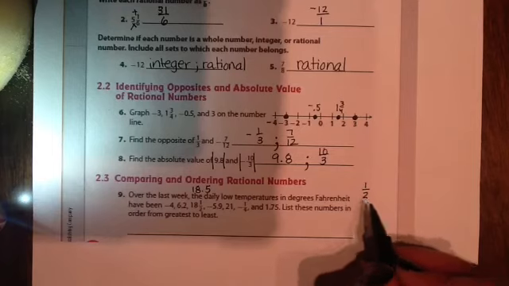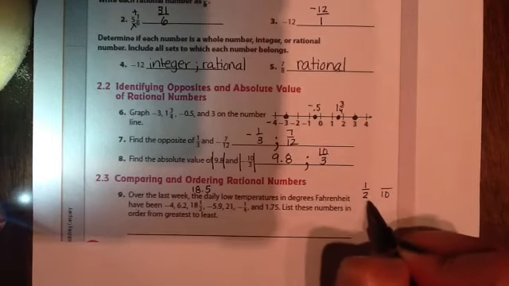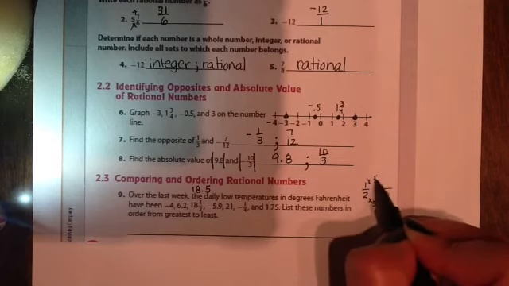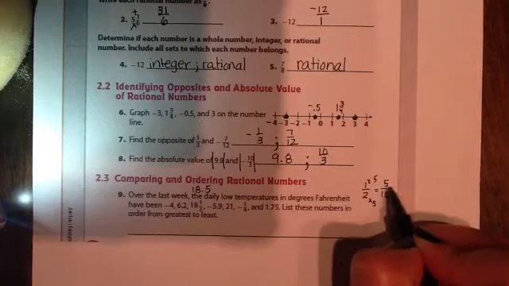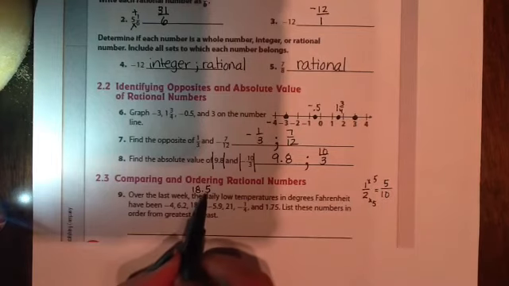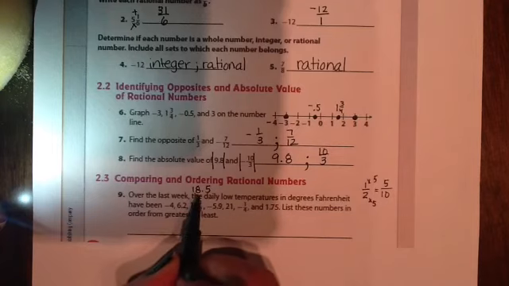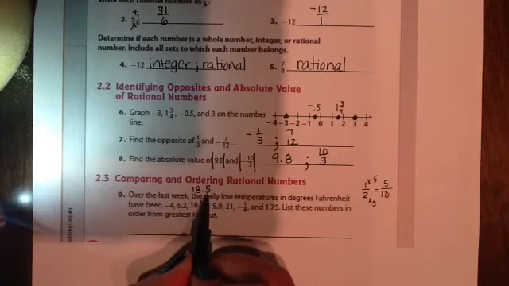I can easily change 2 to the 10th place. What did I do to 2 to get 10? Times 5. Do the same thing to the top. What's 1 times 5? 5/10. How do I write 5/10? 0.5. Well, if the 18 is a whole number in front of your fraction, then the 18 is a whole number in front of your decimal.